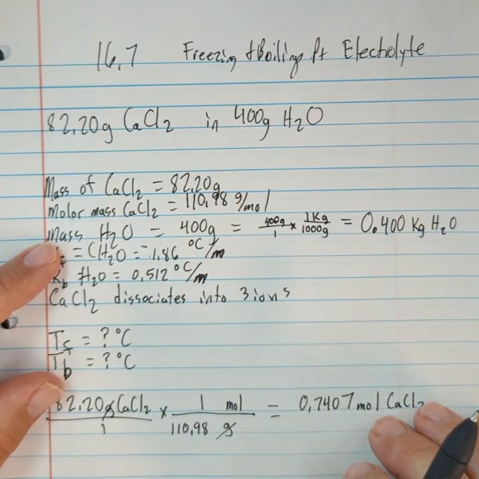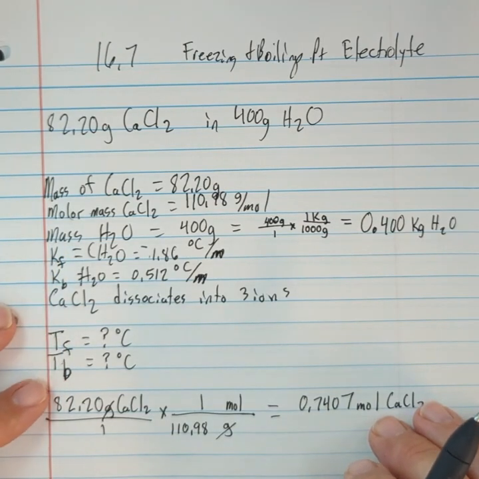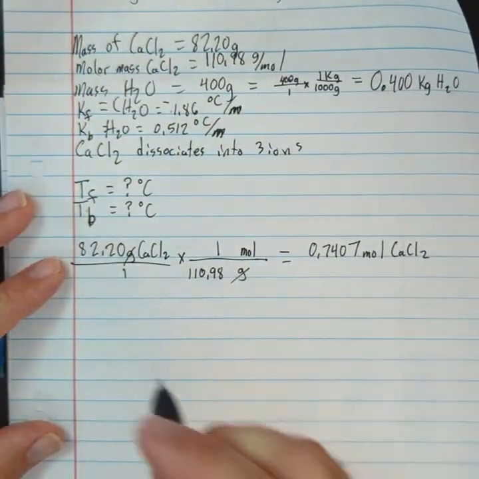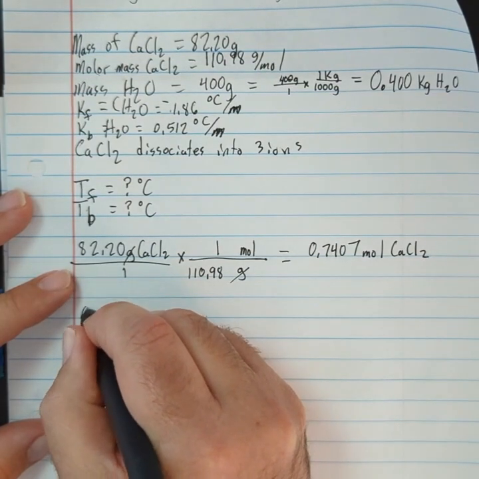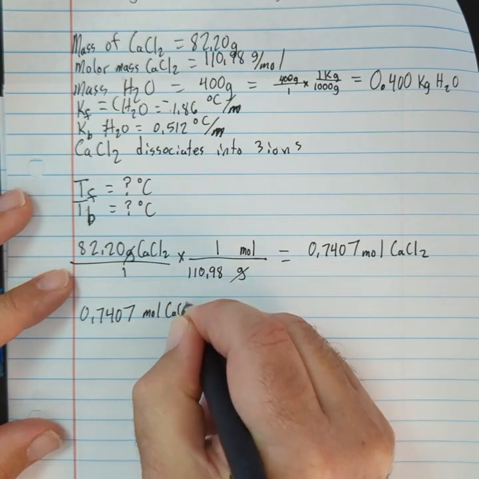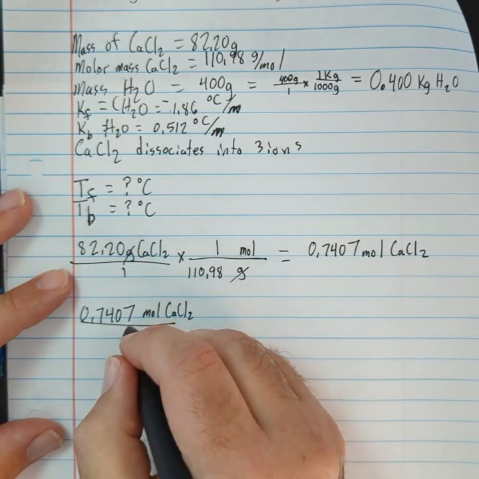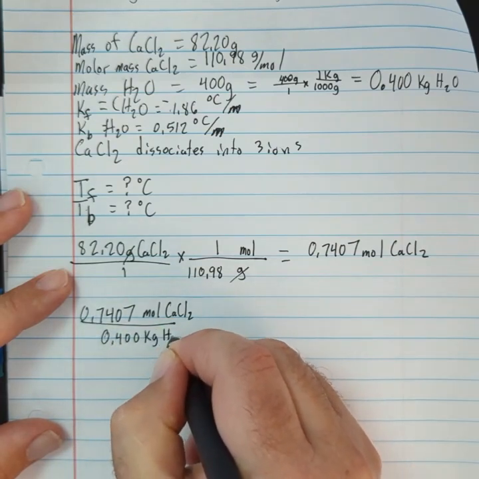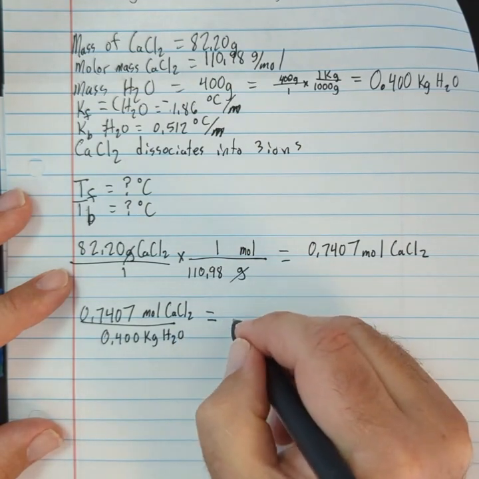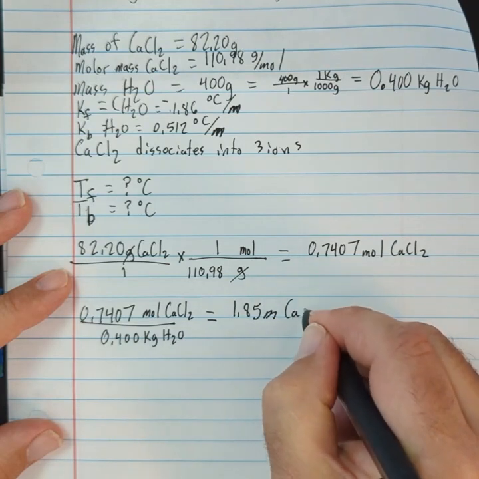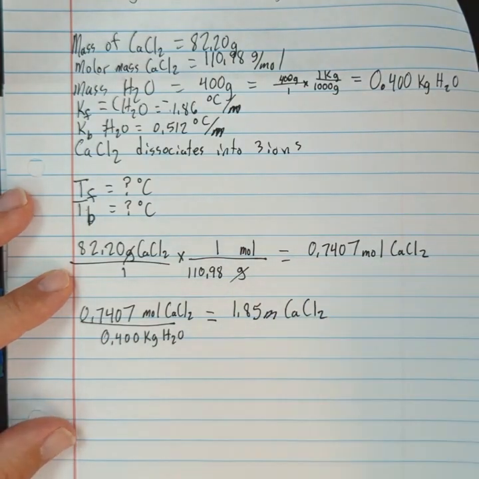Now we're going to take the moles that we just calculated, 0.7407 moles of calcium chloride, divided by 0.400 kilograms of H2O, which equals 1.85 molality of calcium chloride, or molal.